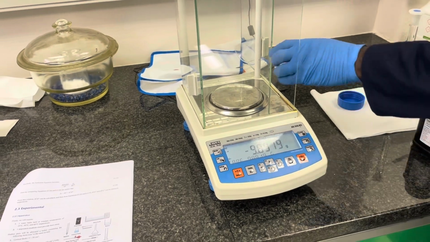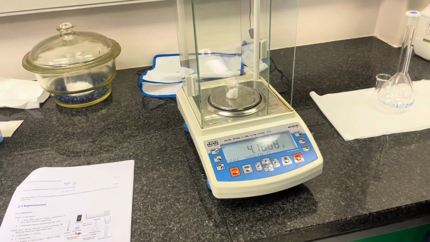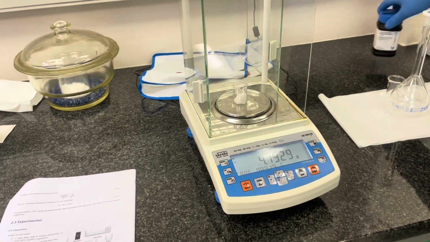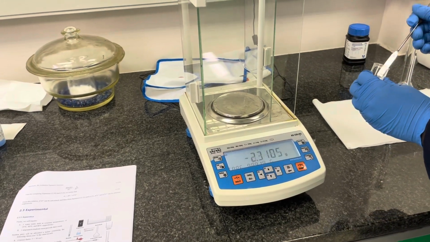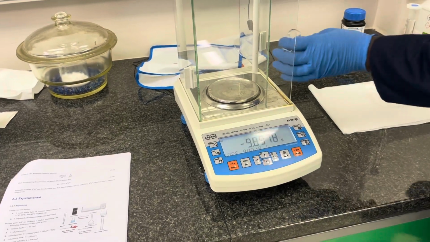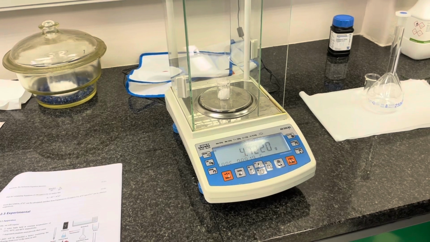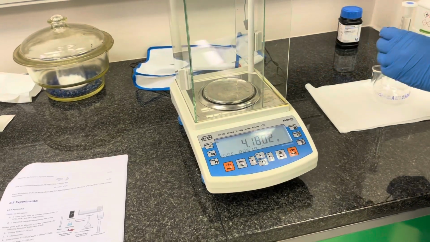Notice the technique Joel uses to transfer only a small amount of potassium iodide to the beaker. He scoops up a bit on the spatula and gently taps on the spatula to transfer only a small amount. As you can see, we slightly overshot our end mark of 4.15 grams. So we take out a little bit. We are still slightly above the mark, 4.18 grams.